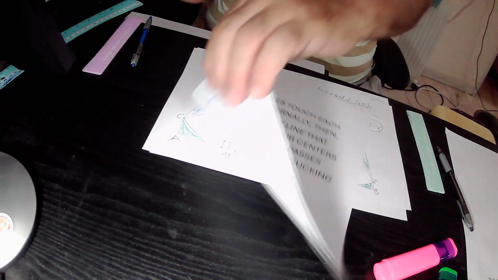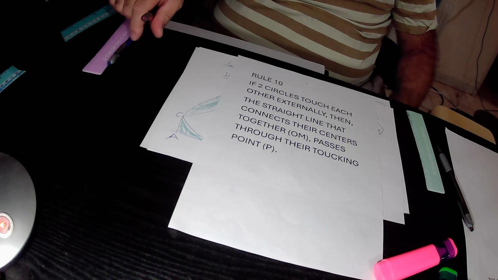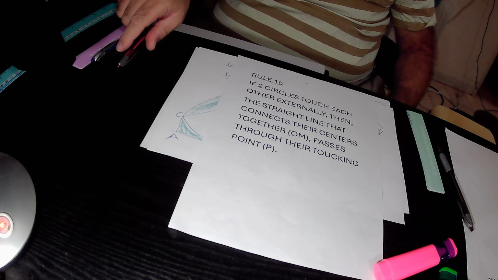According to rule 10, if two circles touch each other externally, then the straight line that connects the centers together passes through their touching point.